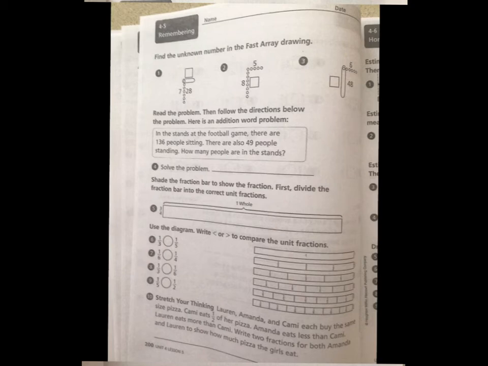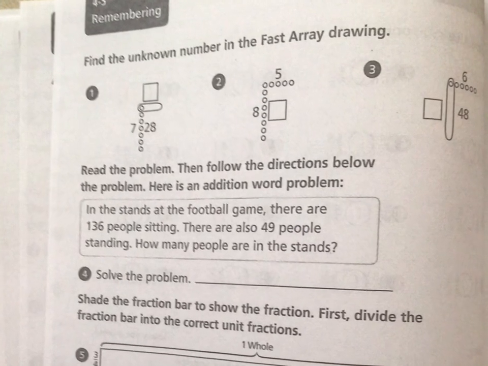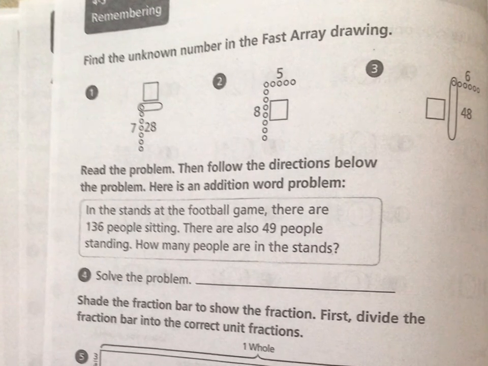So this is where you have to put the correct amount of circles. Remember, if you're trying to figure out the number on top, you're going to divide. So what is 28 divided by 7? And then write your answer in the square. And whatever answer you write there, that's how many circles should be in that oval, okay?